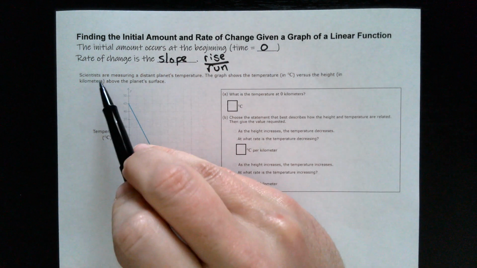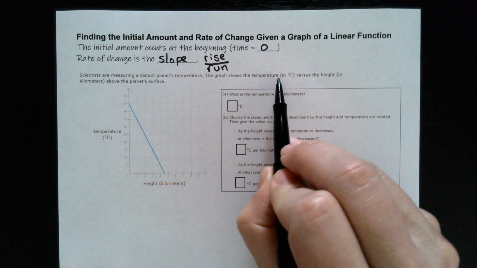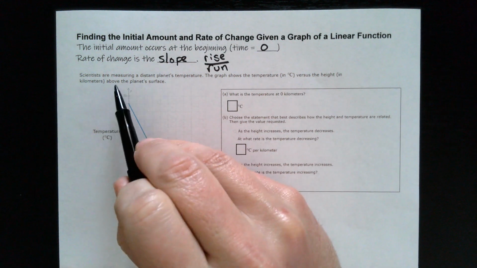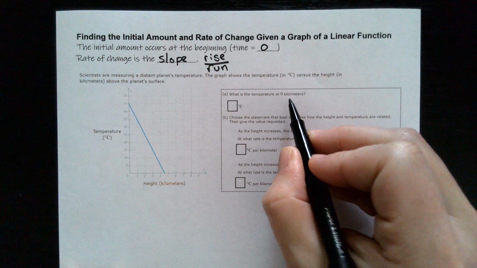Okay, so let's read this. Scientists are measuring a distant planet's temperature. The graph shows the temperature in Celsius versus the height in kilometers above the planet's surface. What is the temperature at 0 kilometers?